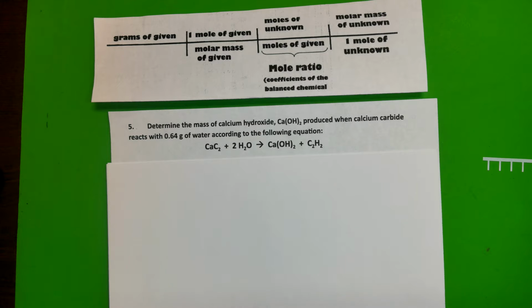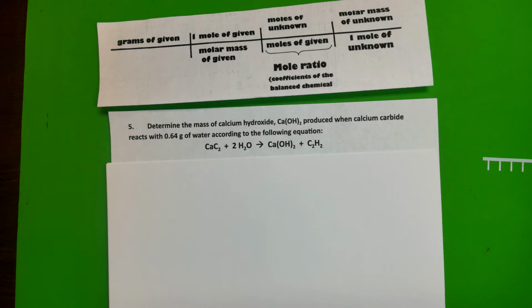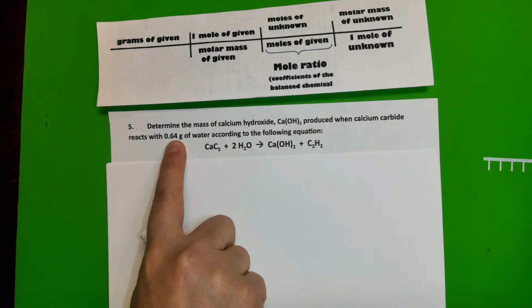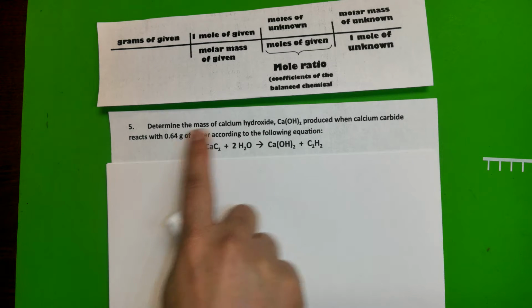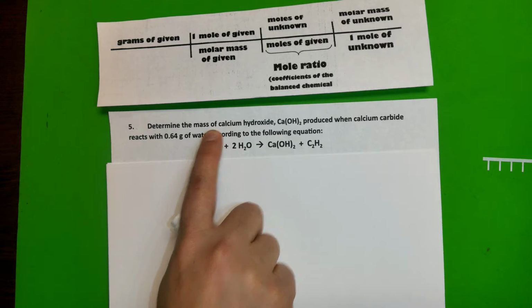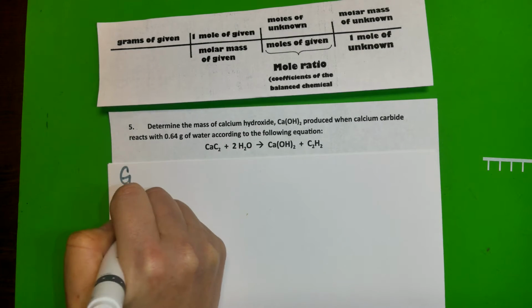Hi guys. Okay, so now we are going to go ahead and work on the next assignment. We're still going from given. It starts with grams, and your unknown is also going to be grams. So let's start with our given, then the molar mass.